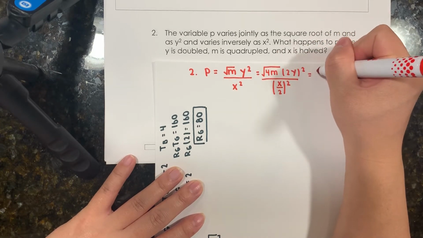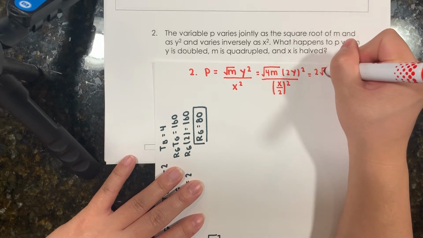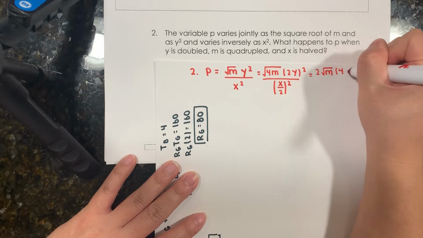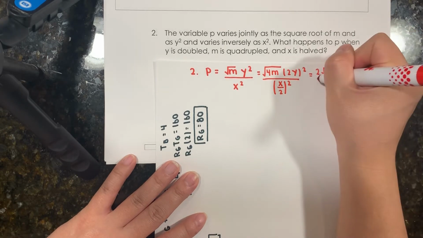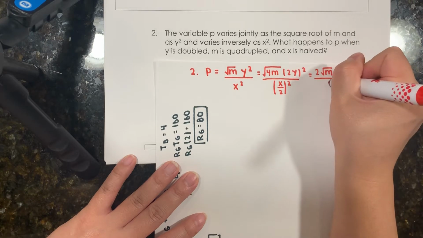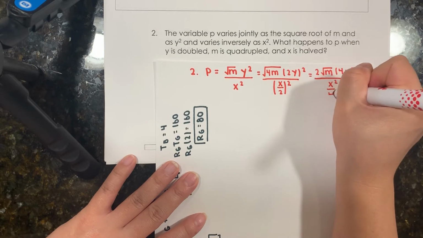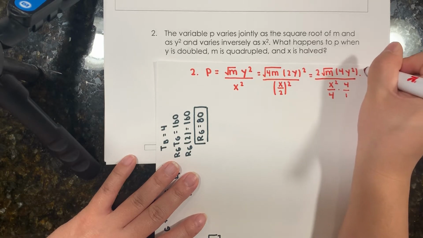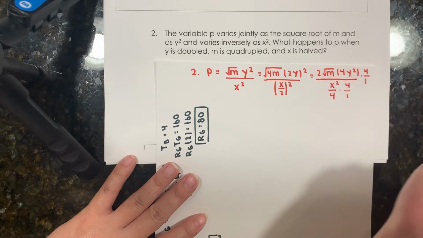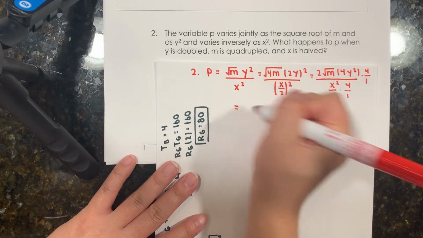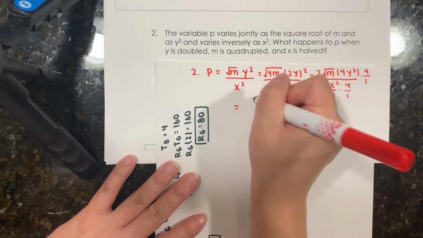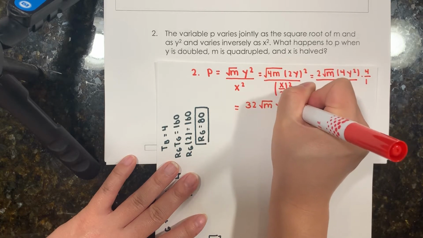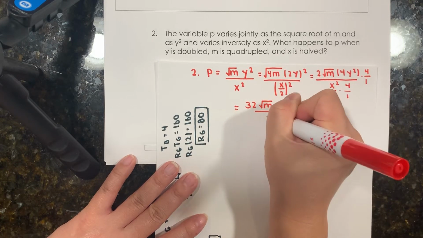So the square root of 4 is 2, but the square root of m would stay on the inside. 2y squared would change to 4y squared. And that would be over x squared over 4. Which I will need to get rid of, so I'm going to multiply that by 4 over 1. Which means that I have 2 times 4 times 4, which is 32. I still have my square root of m. I still have my y squared, and that's still over x squared.